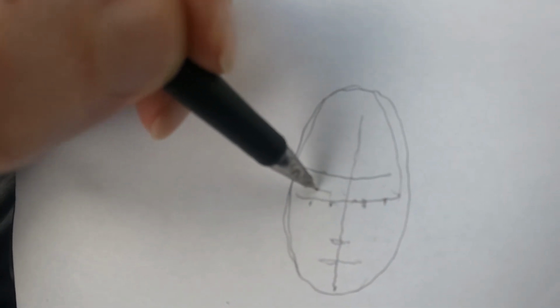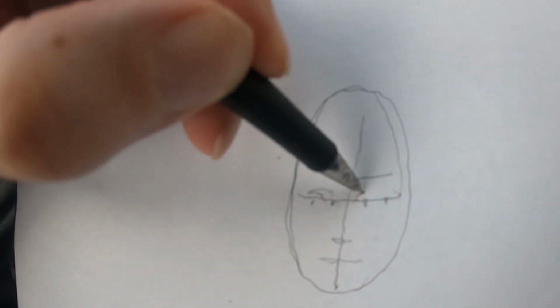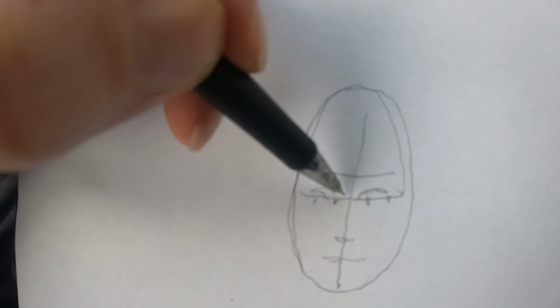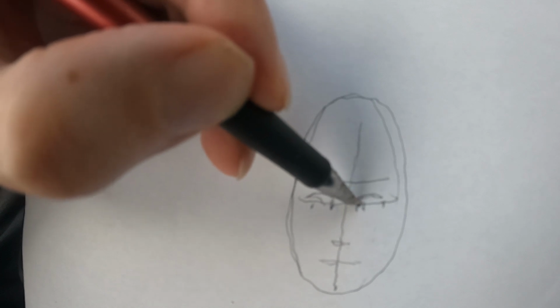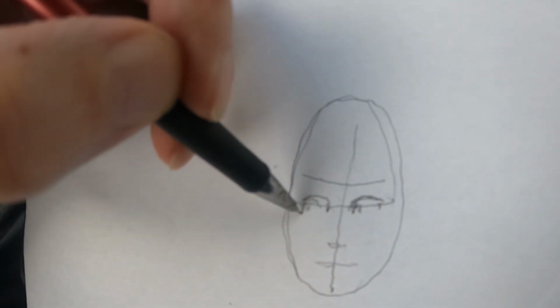Additionally, think about symmetry by adding a vertical center line to your sketch. While faces aren't perfectly symmetrical in reality, a balanced layout creates a pleasing, natural look.